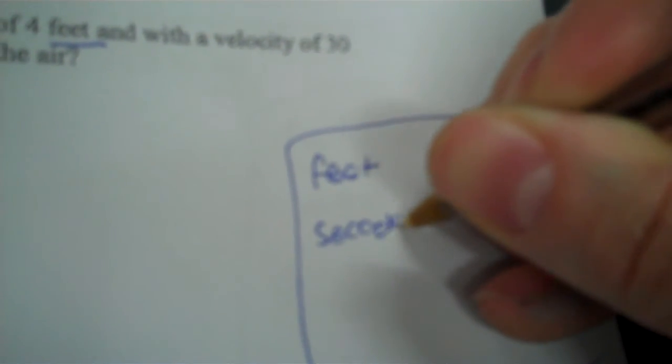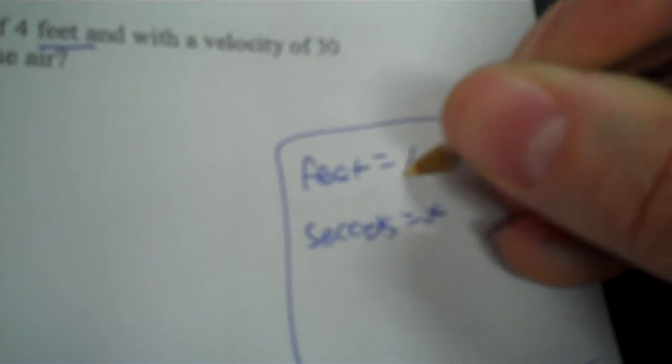Okay. A baseball is hit into the air at an initial height of 4 feet with a velocity of 30 feet per second. How many seconds is it in the air? Okay, so again, feet and seconds. Seconds is x, feet is y. So we're finding the seconds.